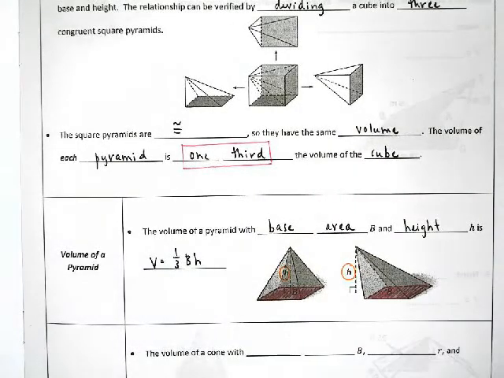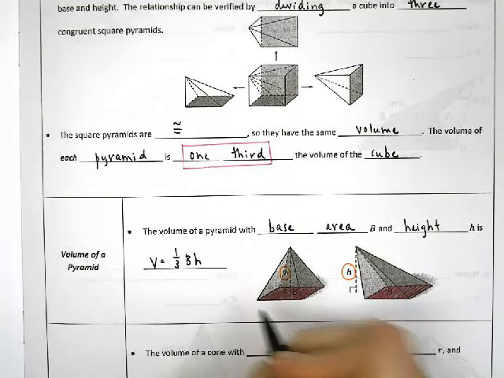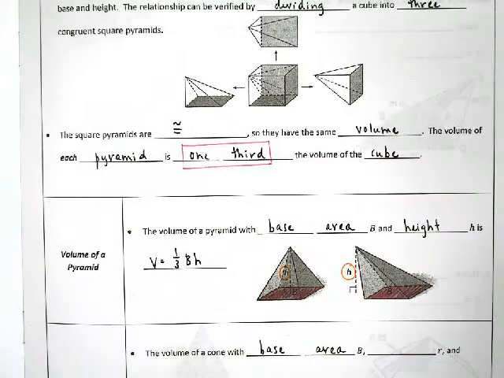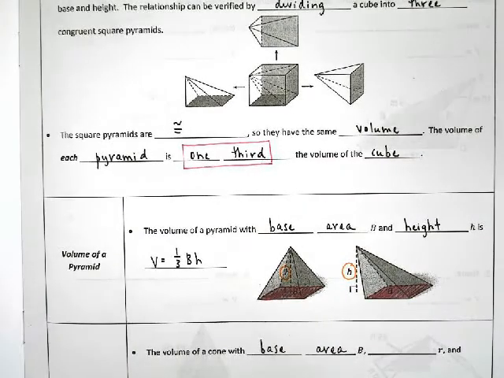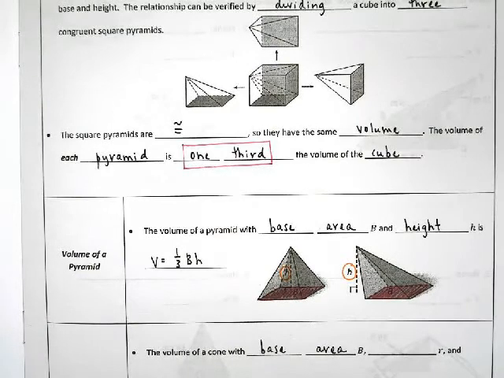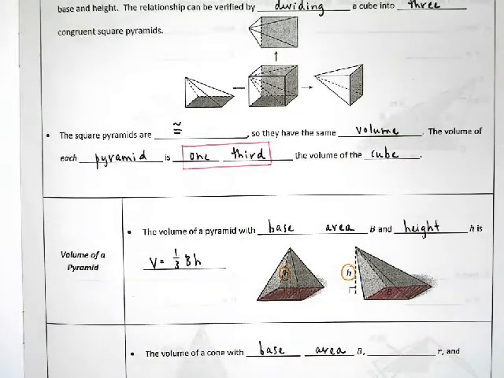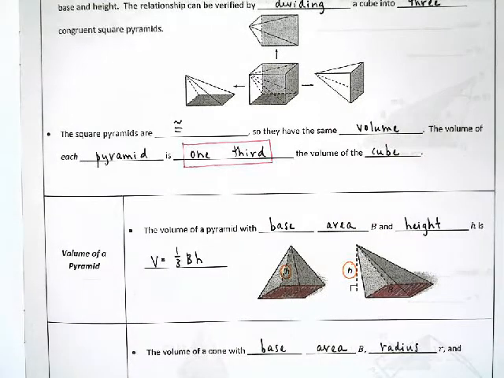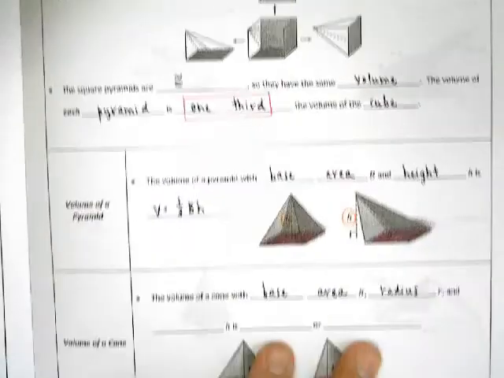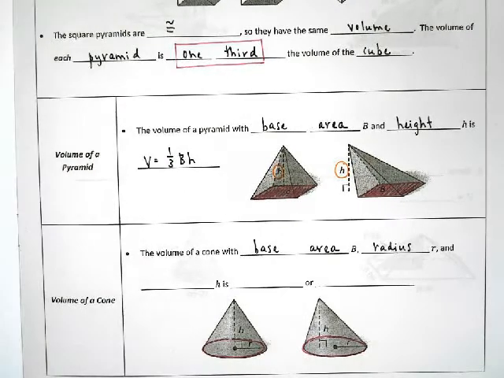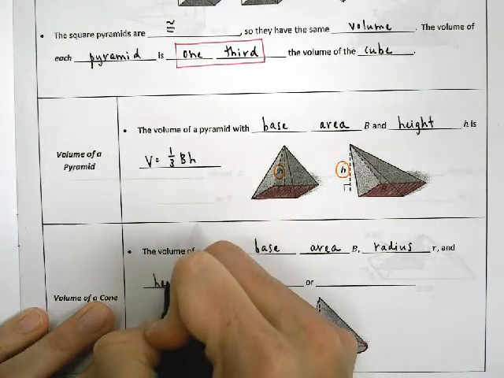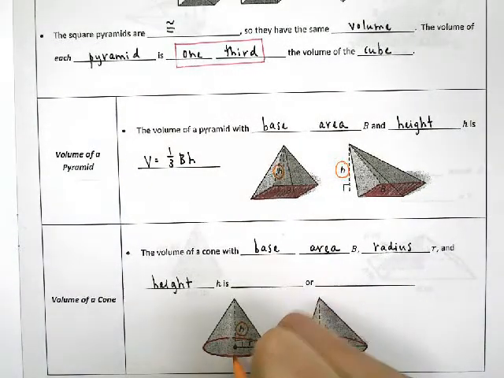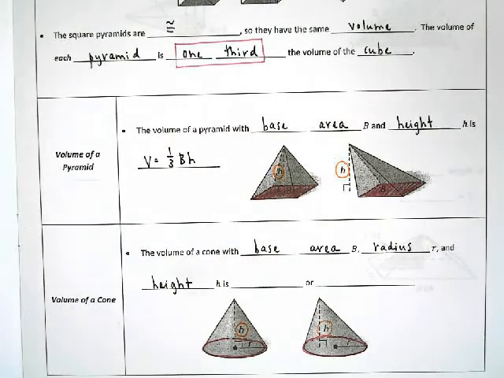Okay. Now, the volume of a cone, again, we're going to talk about the volume of a cone with base area B. And again, for a cone, we know that base is just going to be this circle. Okay, and then we're looking at the radius R. Obviously, that's going to be important because our base is a circle. Okay, and then height H, again, just the perpendicular distance. So it could go right into the center here, or it could be offset.